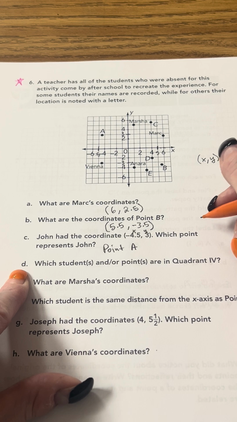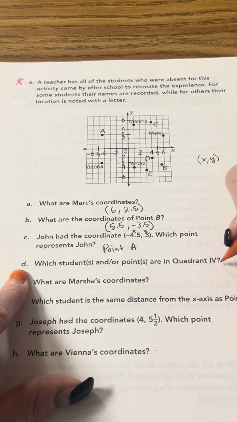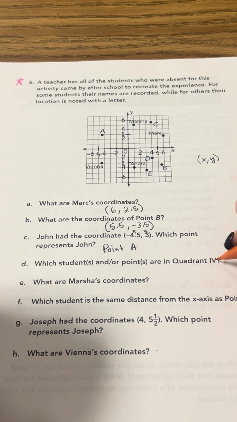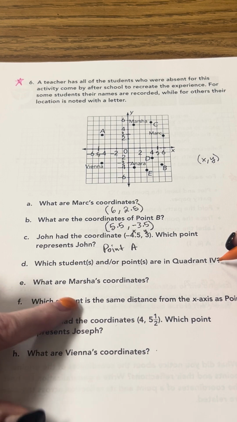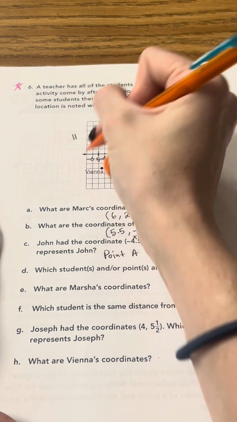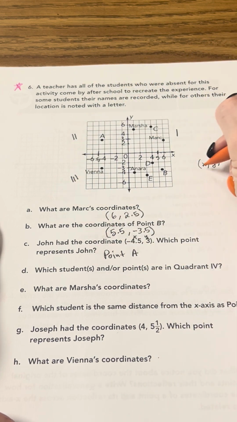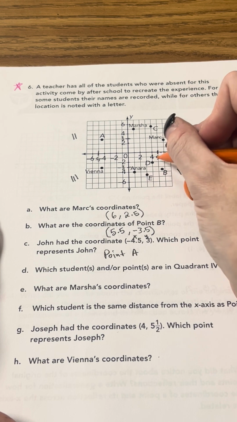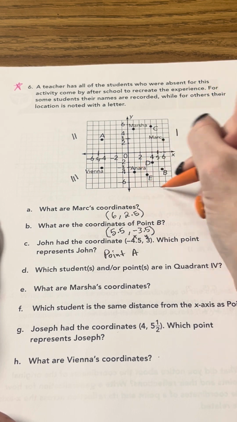6D, which students and or points are in quadrant 4? So we're looking at whatever student's name or point is in quadrant 4. Remember, this is 1, 2, 3, 4. It goes this way. So we're looking at every one of them that's here.